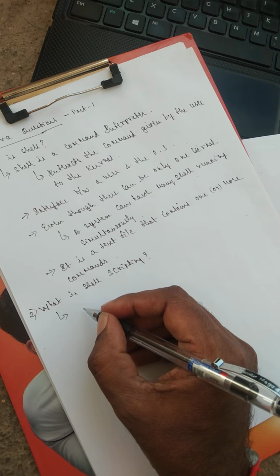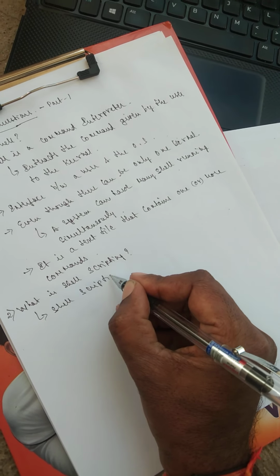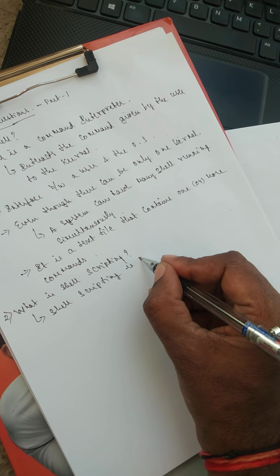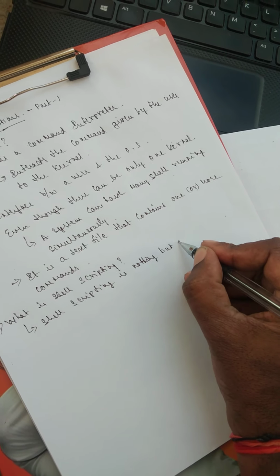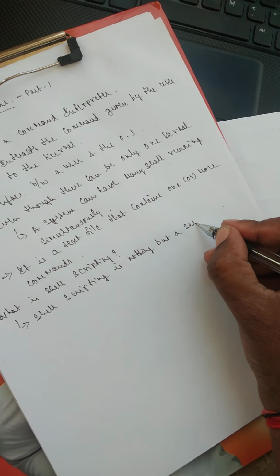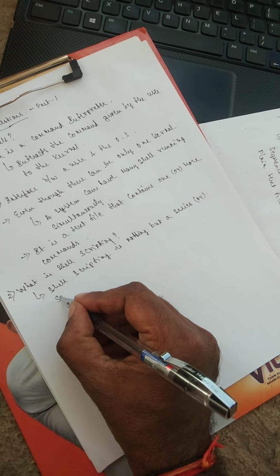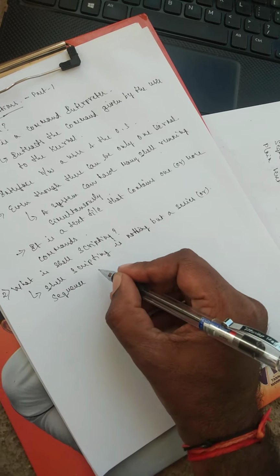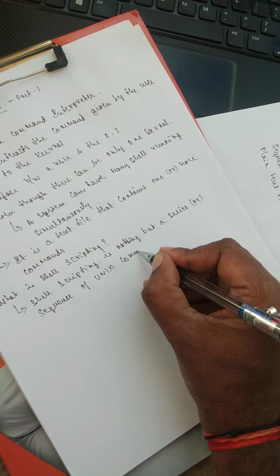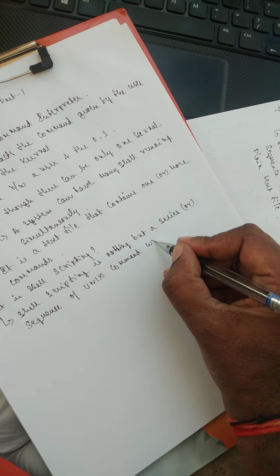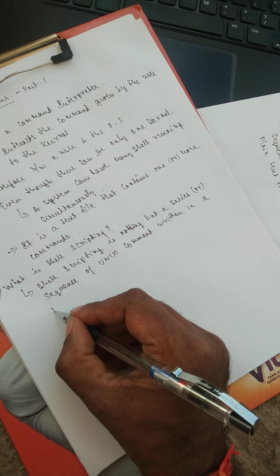Shell scripting is nothing but a series or sequence of Unix commands written in a plain text file.